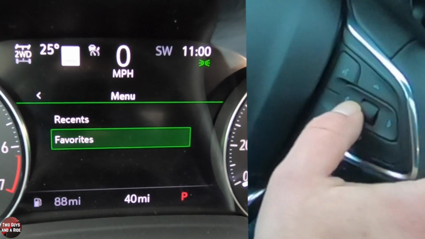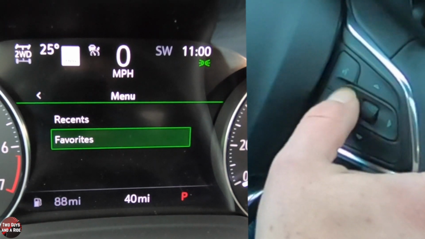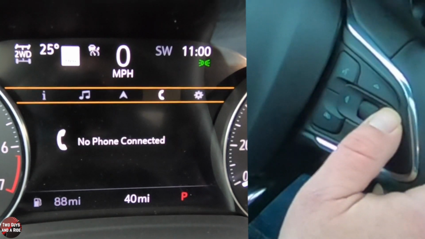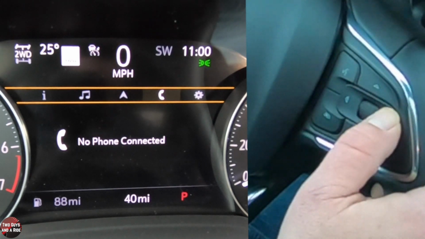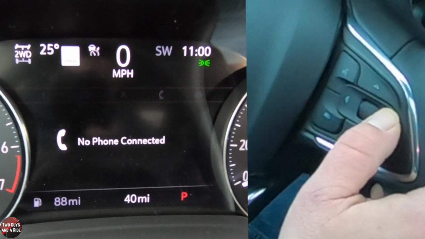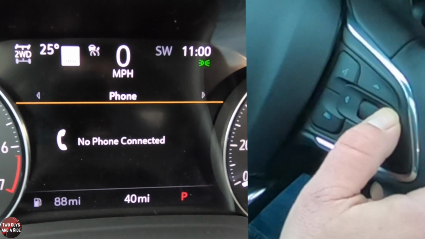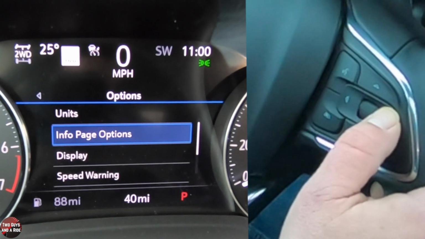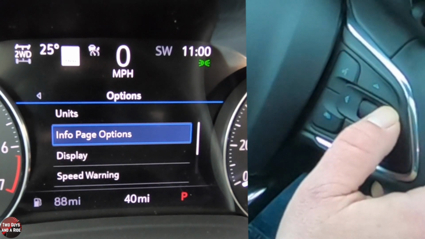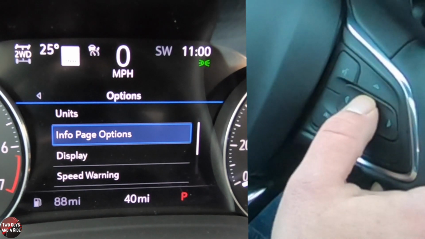All right, so now I've got to go backwards. So this is the back button, the left arrow. And now I can continue to the right, phone. Okay, there is currently no phone connected, but if there was, this is where you would see your phone stuff show up. If I go over one more, I have options. Info page options.